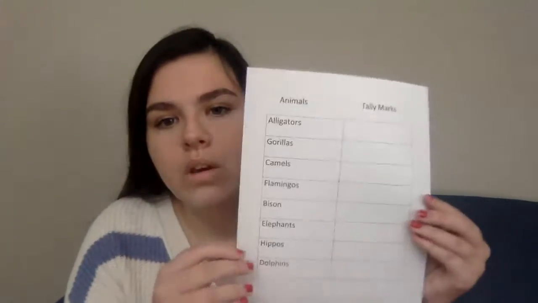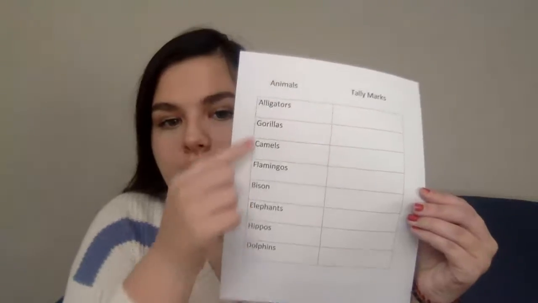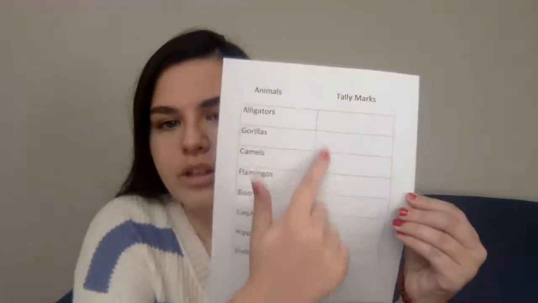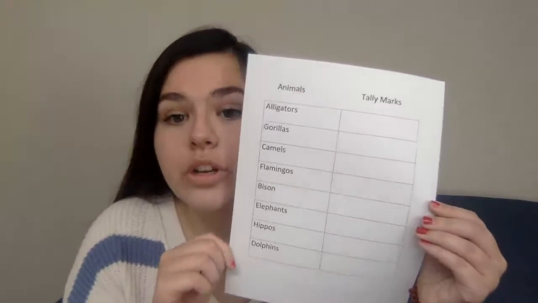And just like Eli did in the book, we're going to record how many of each animal are in the zoos. But we are going to switch papers with a partner, so it's a little bit more challenging. And you're going to count how many of each animal are in your friend's zoo. So I have this other paper here, and it has all of the animals listed on this side, and then it has a spot for your tally marks on this side. So you're going to tally up how many of each animal are in the zoos, and then you're going to count up your tallies and find the total of each animal.